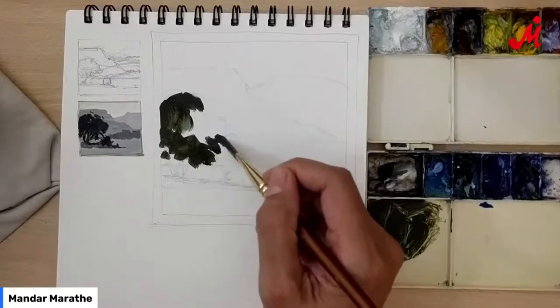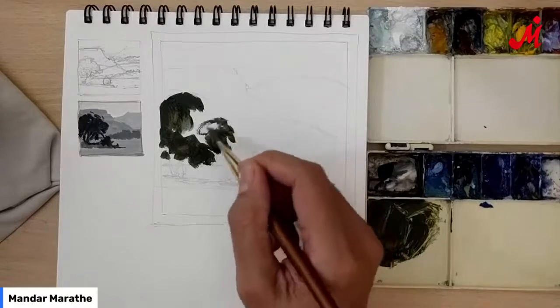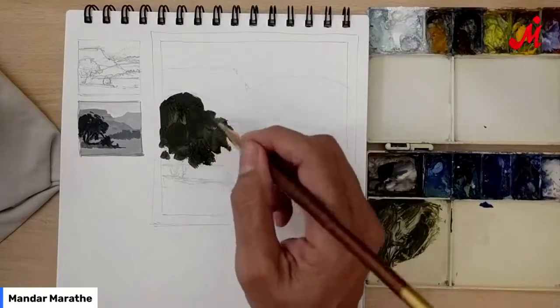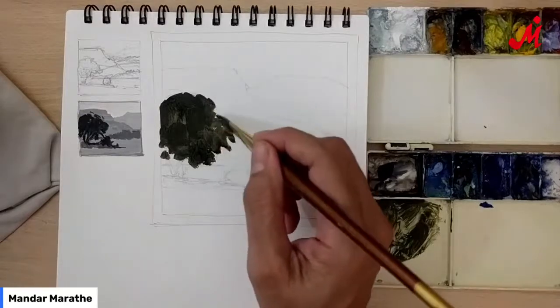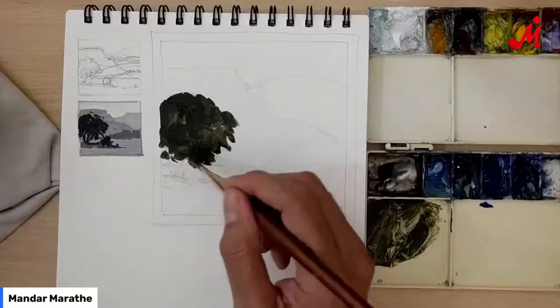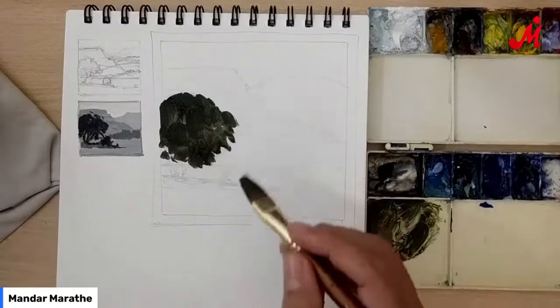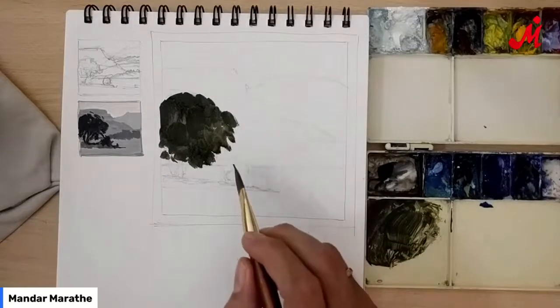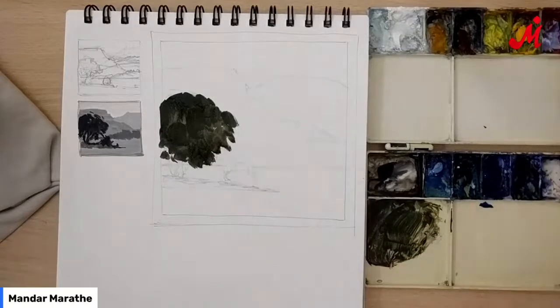And because the light is coming in from the top, the top of the tree is going to receive maximum light, whereas this area is going to get the least amount of light. So I want to slightly change the color for this.